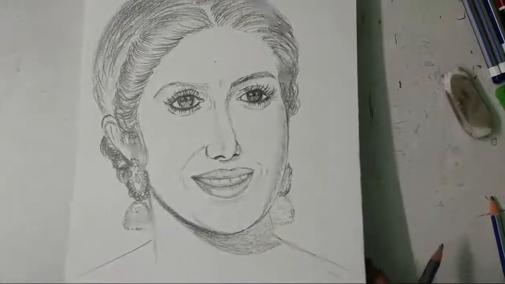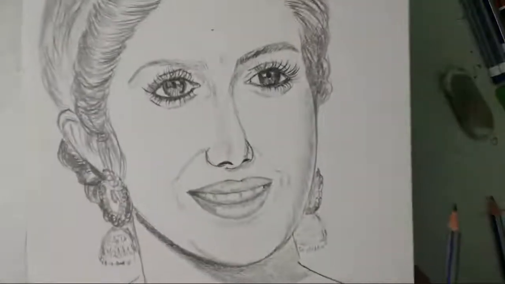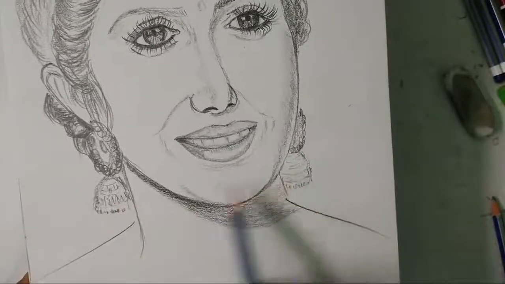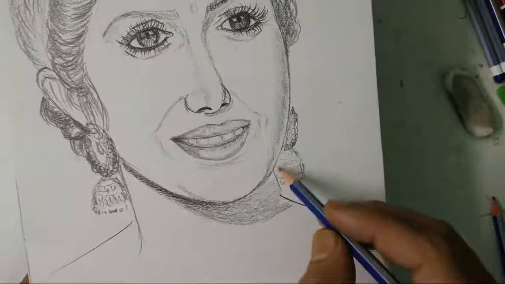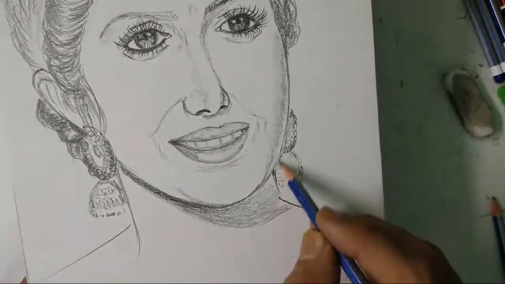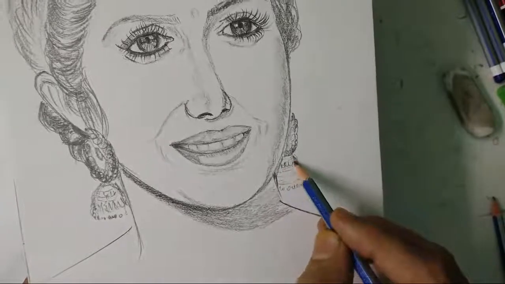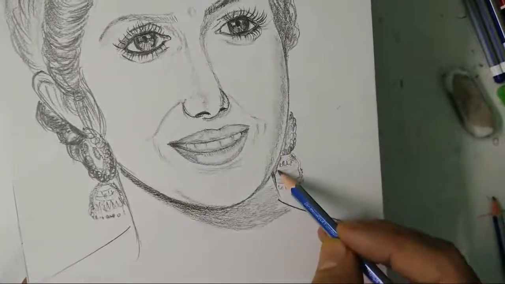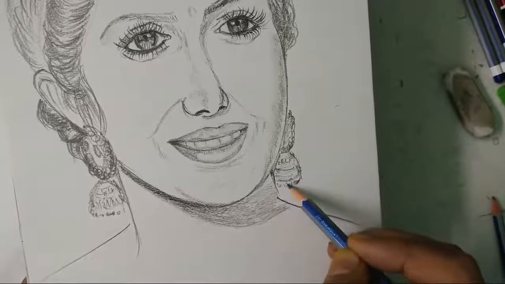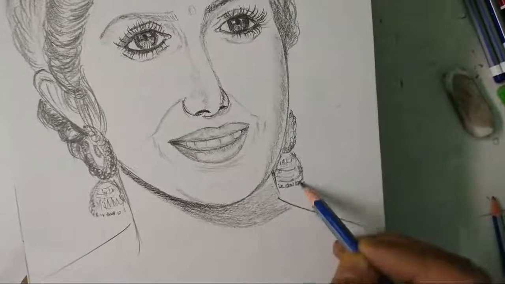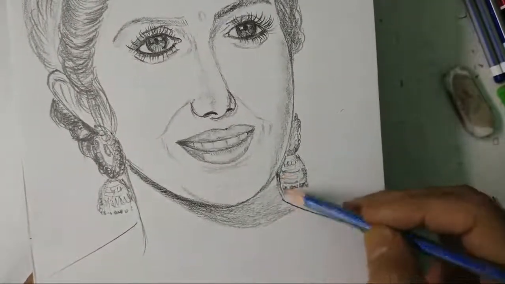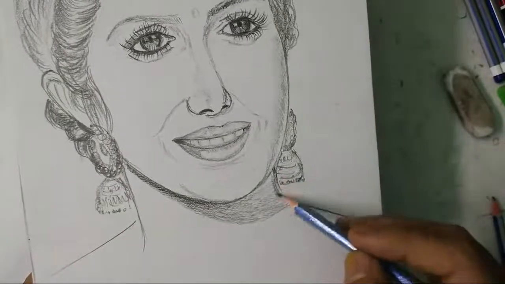Now see, now this earring which is there, it should be at the same height, and at this corner I will make it dark, and this earring will help in making this part of the cheek bright. And now we will give a shade on this side.